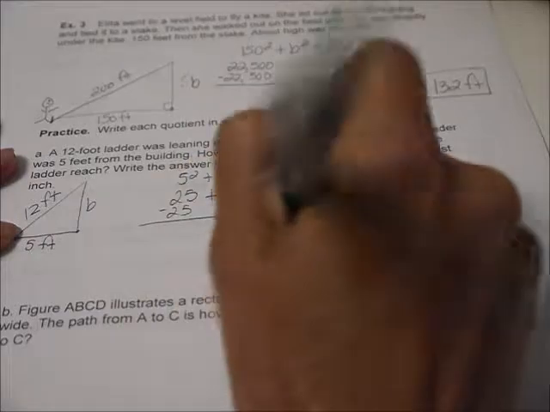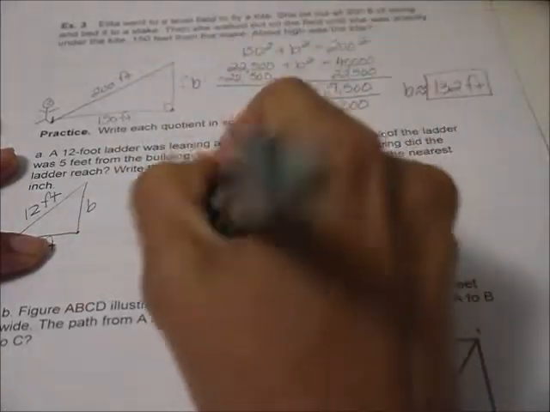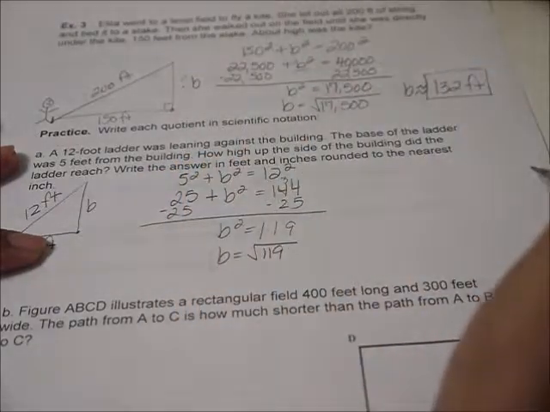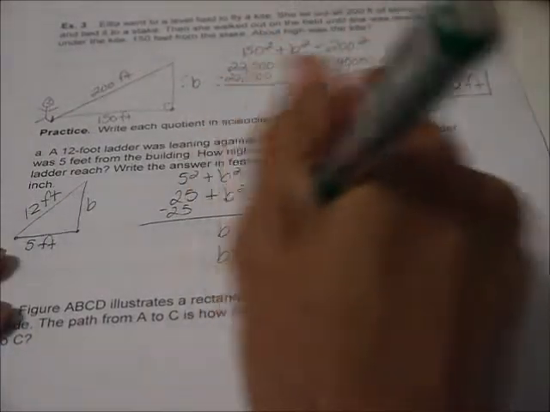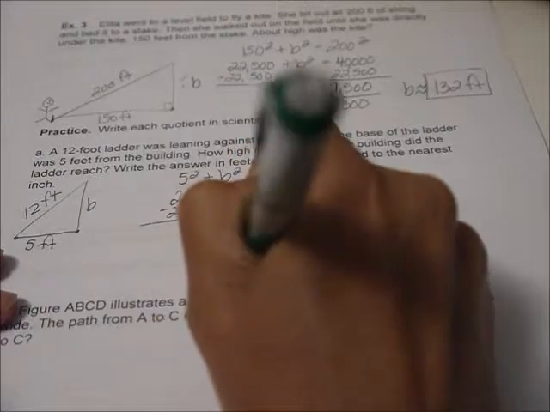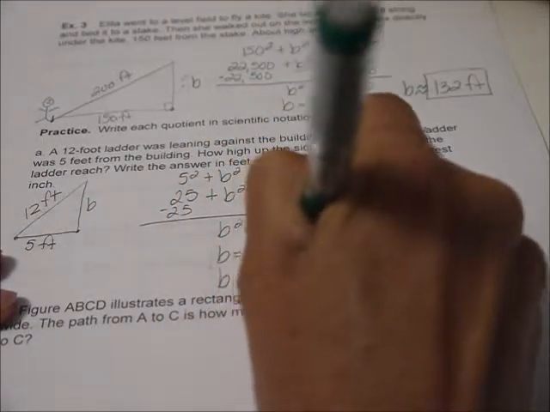is, well, actually, I'm going to write this because I want you to get used to this line. Your b equals the square root of 119. Now remember, there's no plus or minus in this because this is real measurement, and there is no negative answer. Okay, so b is about 10.9 feet.